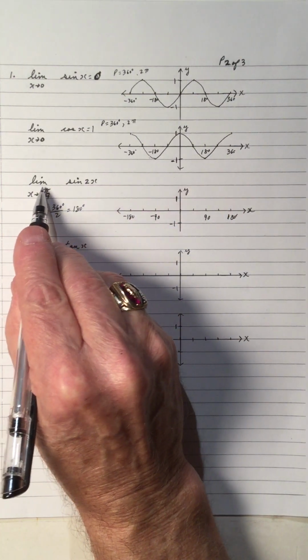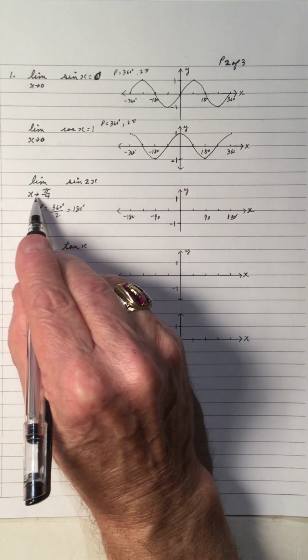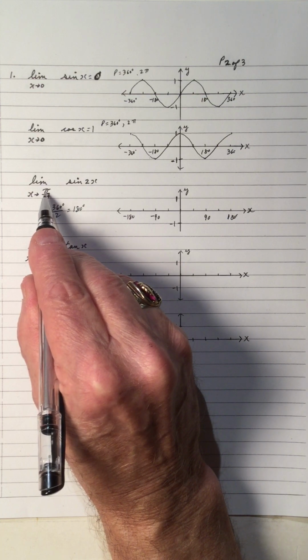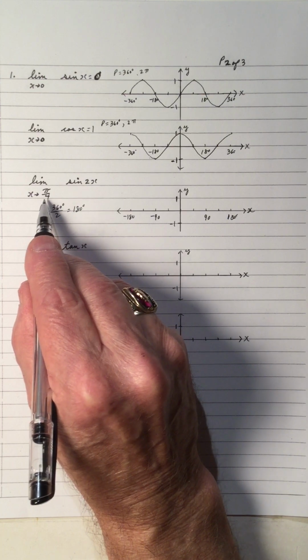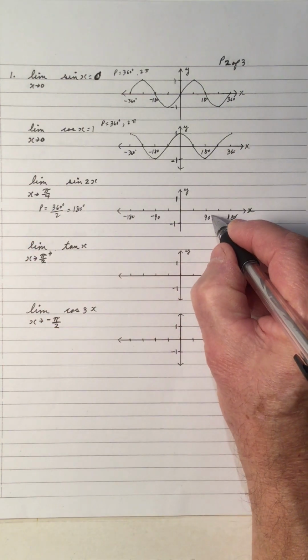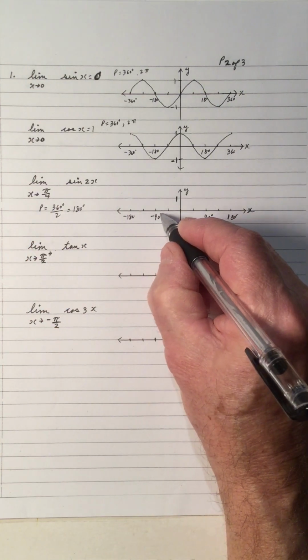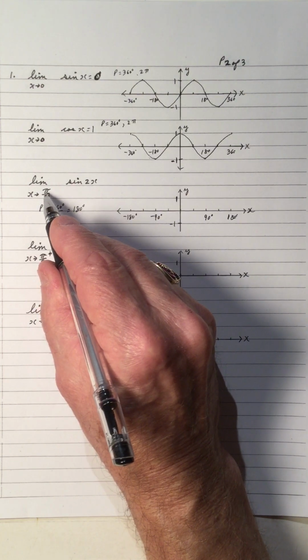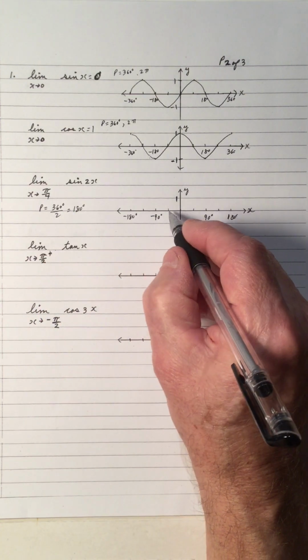We want the sine of 2x as it approaches pi over 4, and pi is 180, so that's approaching 45 degrees. Notice I'm working in degrees. Degrees are easier to work with. So pi over 4 is 180 divided by 4, which is 45.